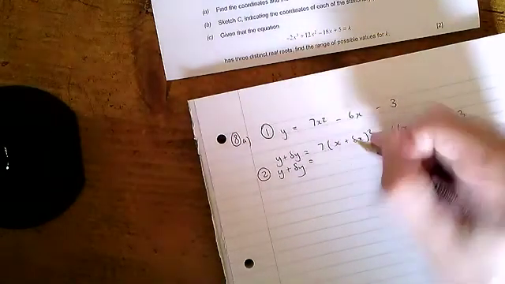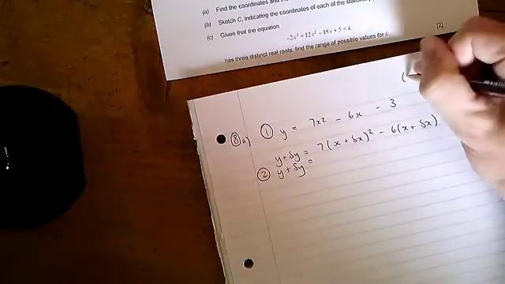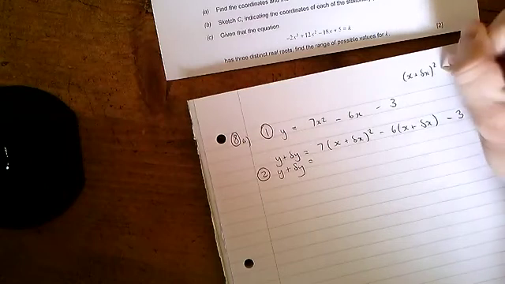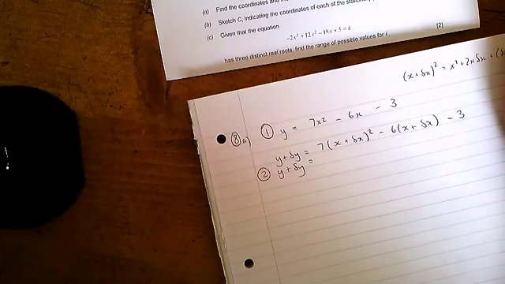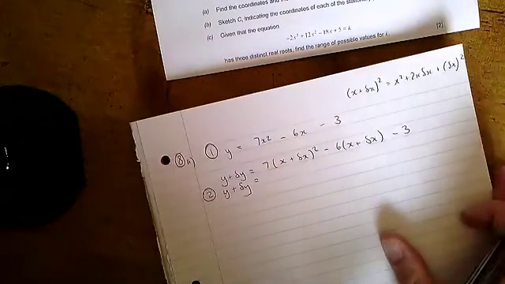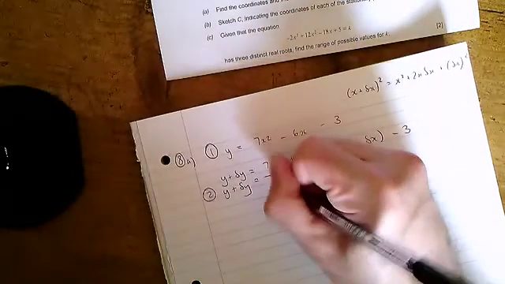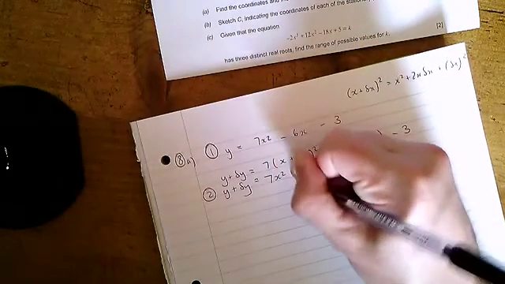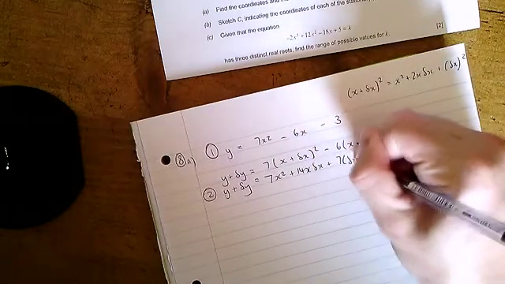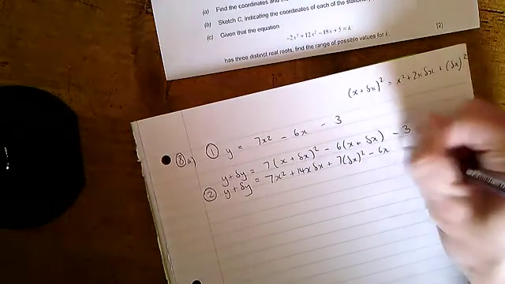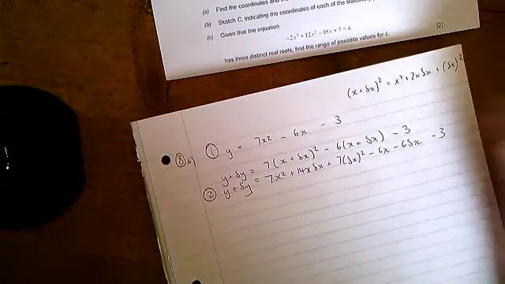And you must expand what this is. Now, I already know that x plus delta x all squared becomes x squared plus 2x delta x plus delta x all squared. I'm then going to times that by 7, doing that in my head pretty quick. So 7x squared plus 14x delta x plus 7 delta x all squared minus 6x minus 6 delta x, that's me expanding this bit here, and then minus 3.